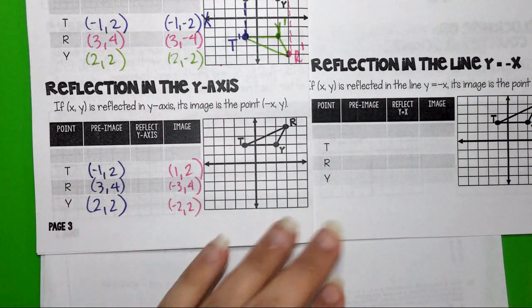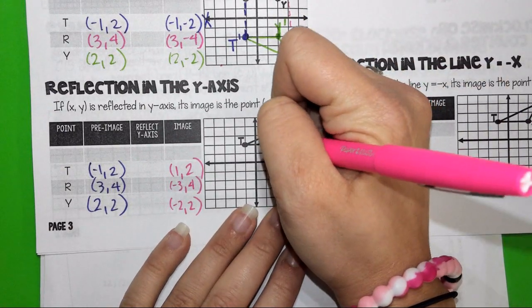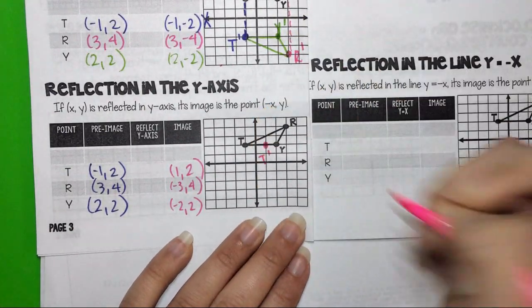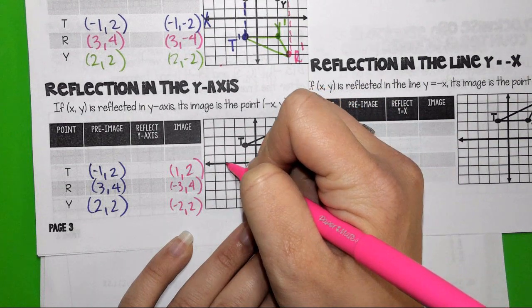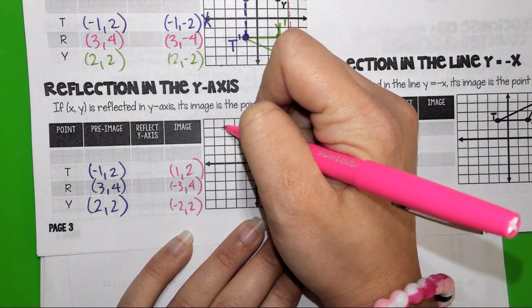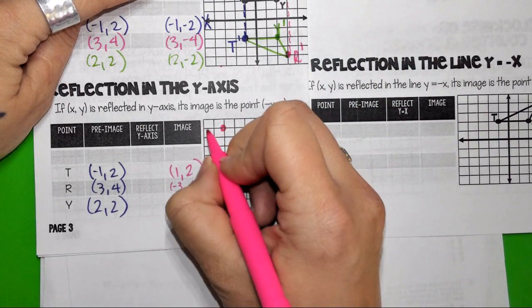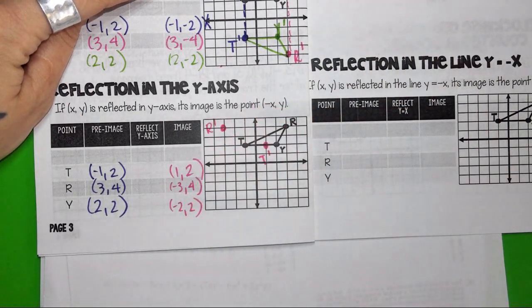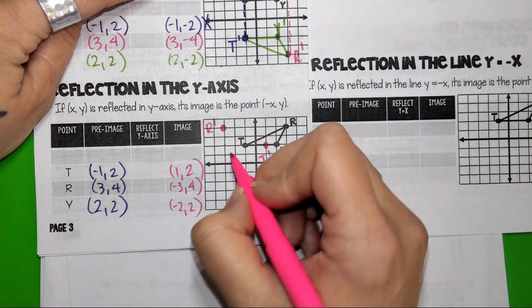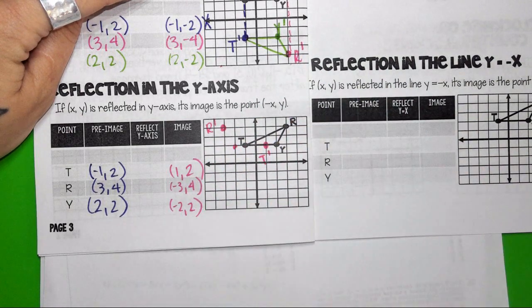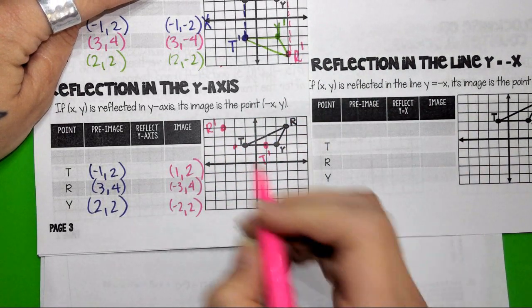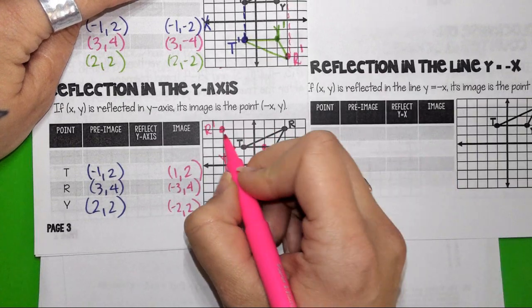Let's plot those points. So right 1, up 2, that's T prime. Left 3, up 4 is going to be what coordinate? R prime. And 2, 2 is going to be what coordinate? Y prime.